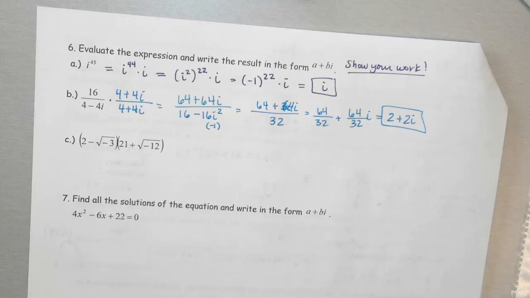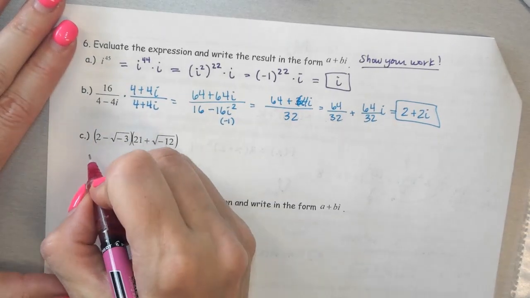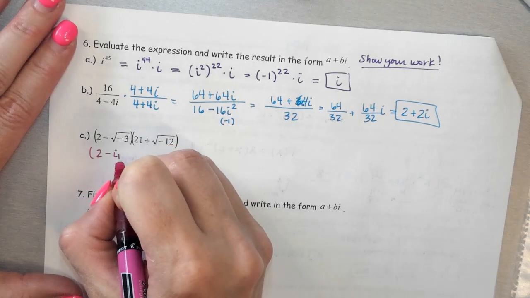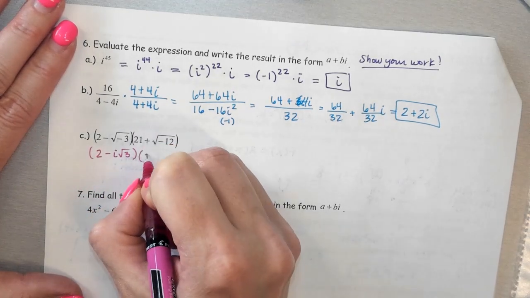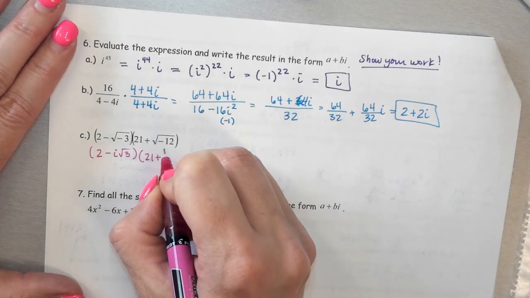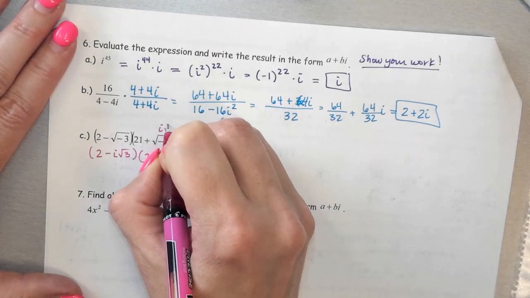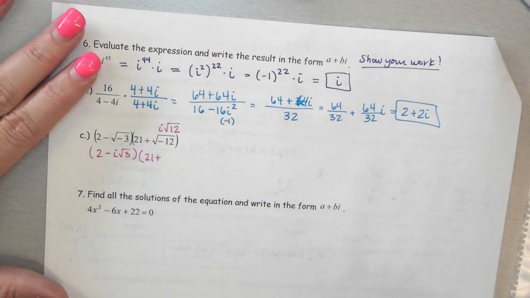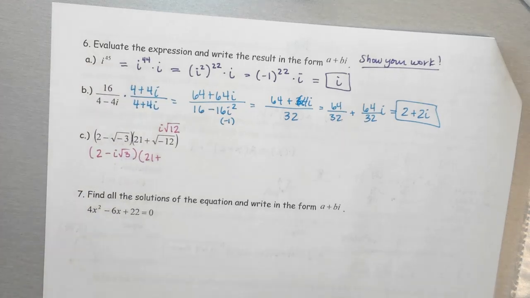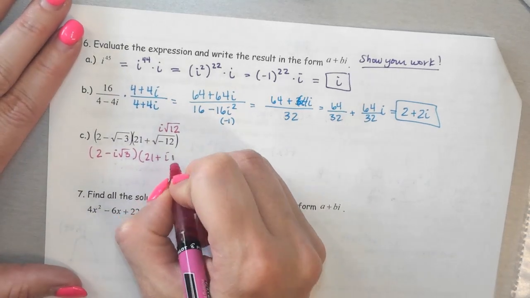All right, now this one, you are going to simplify by taking the negatives out of the radical first. You can also simplify i root 12 if you want to, or you can simplify it at a later time. It honestly does not matter.